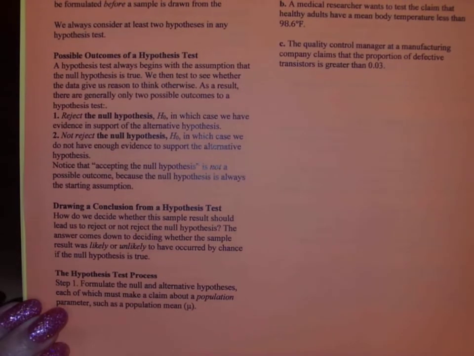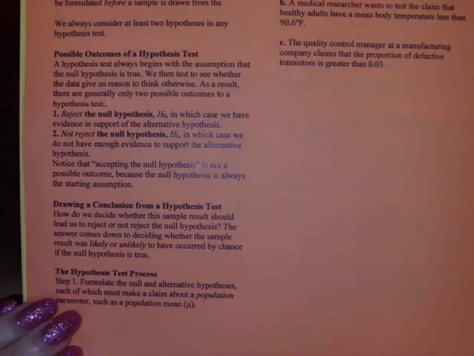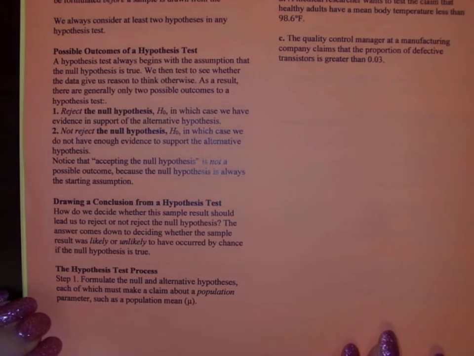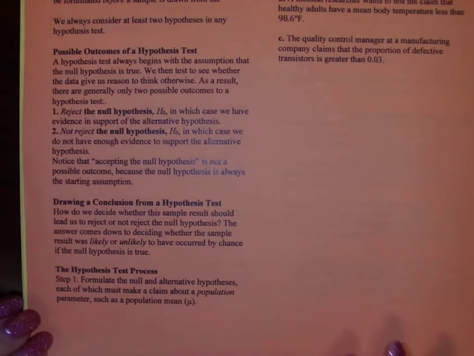So drawing a conclusion from a hypothesis test: how do you decide whether the sample results should lead us to reject or not reject the null hypothesis? The answer comes down to deciding whether the sample result was likely or unlikely to have occurred by chance if the null hypothesis is true.